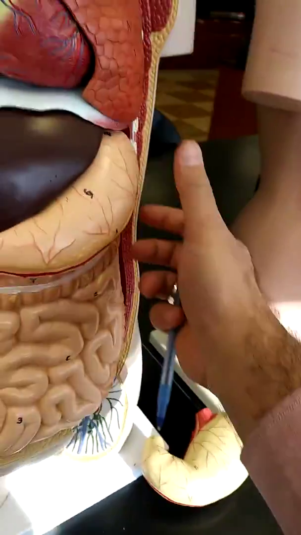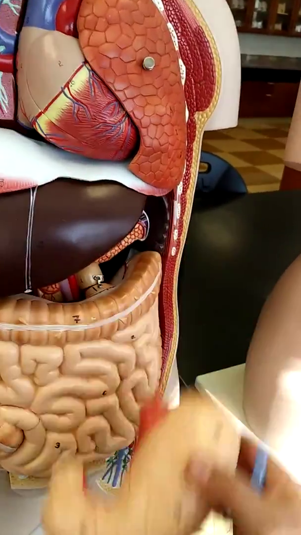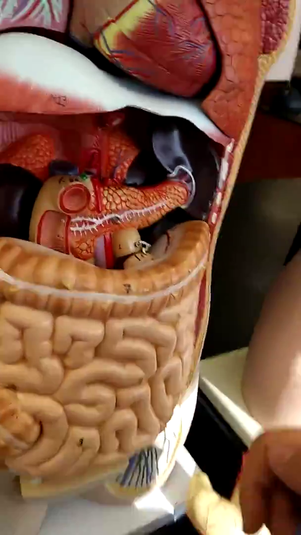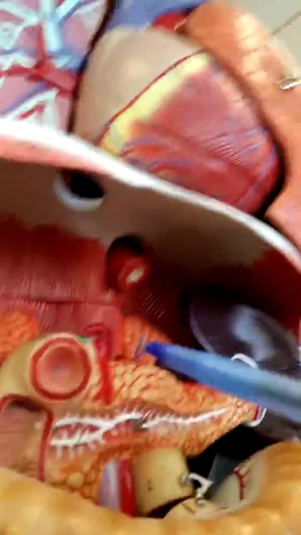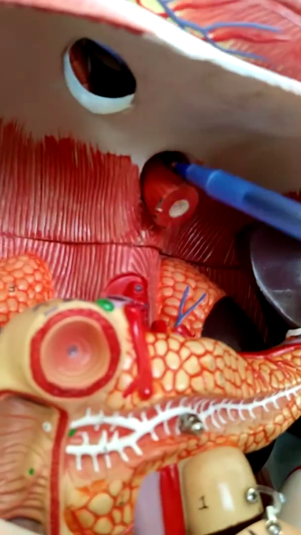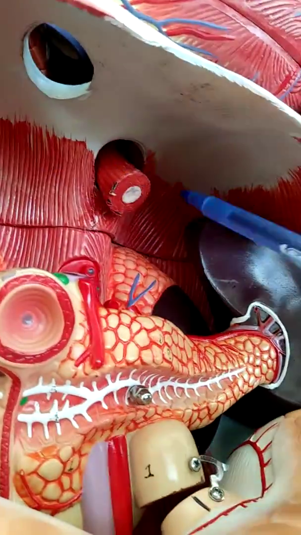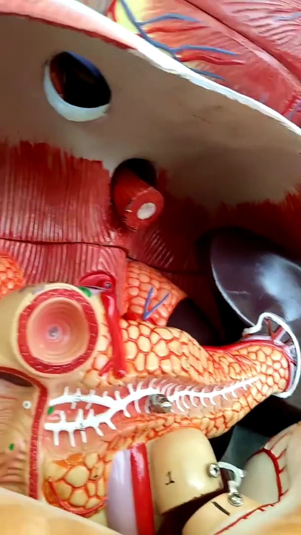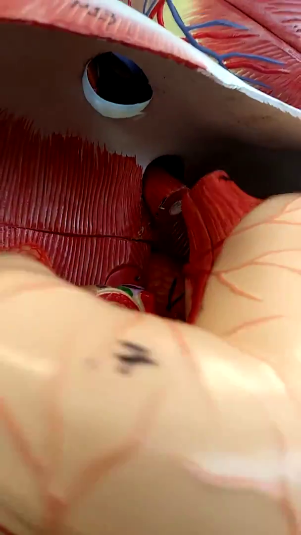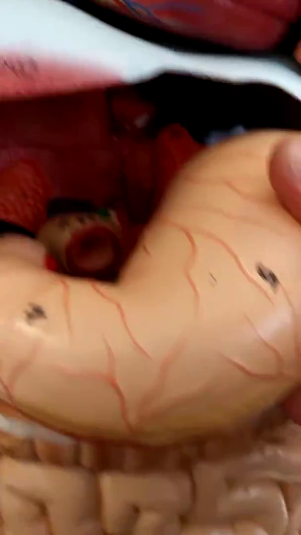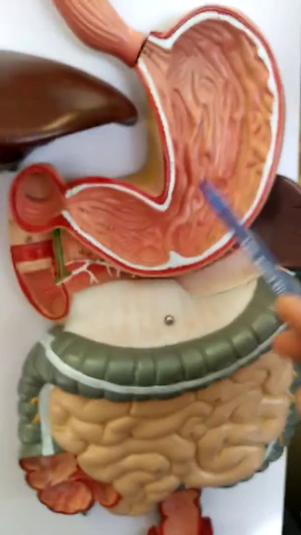Now if you dissect through here, let's remove the stomach and the liver, to have a better understanding up here. We can track down the esophagus. So that's the esophagus, and the esophagus pierces through the diaphragm muscle, which is the main muscle of respiration. And this is the stomach right there, and that's where the connection is. So that's the gastroesophageal sphincter.